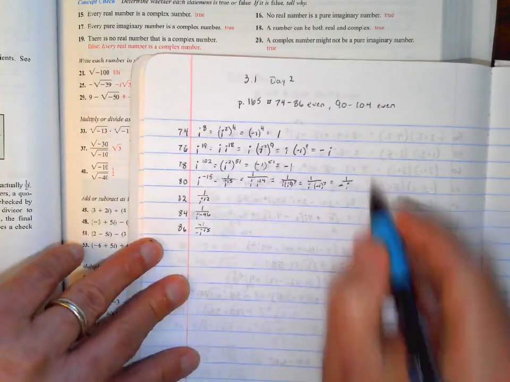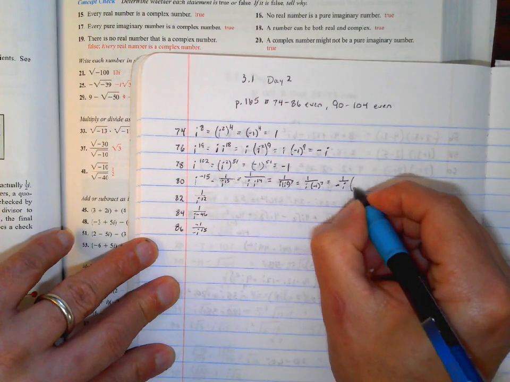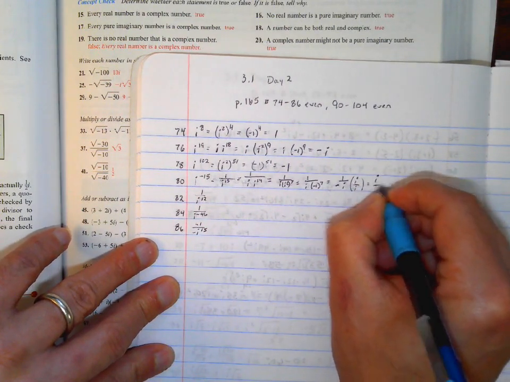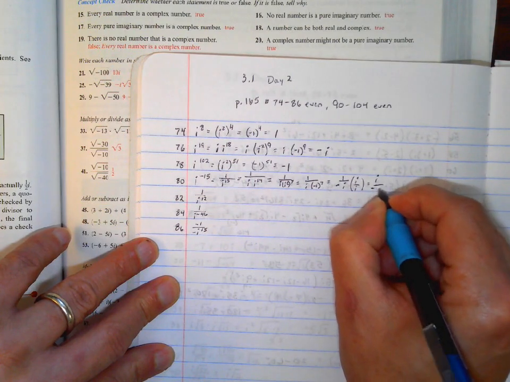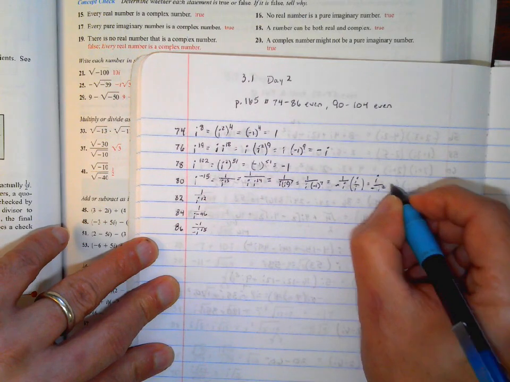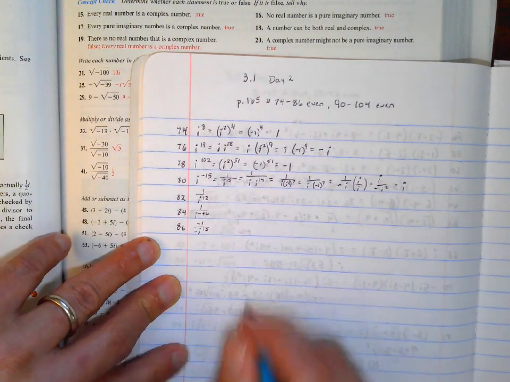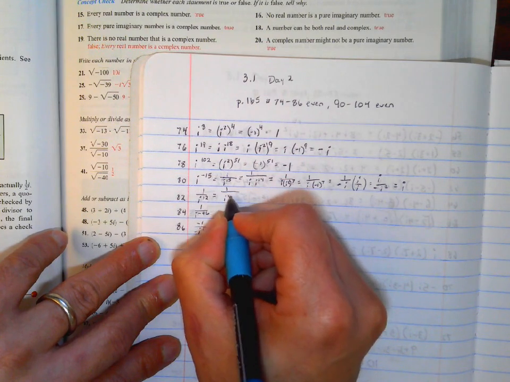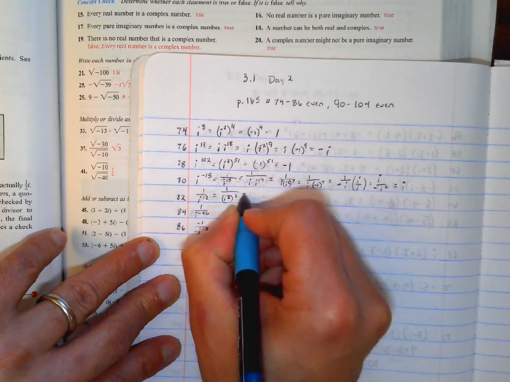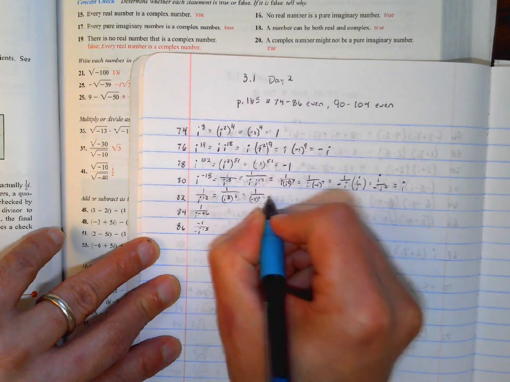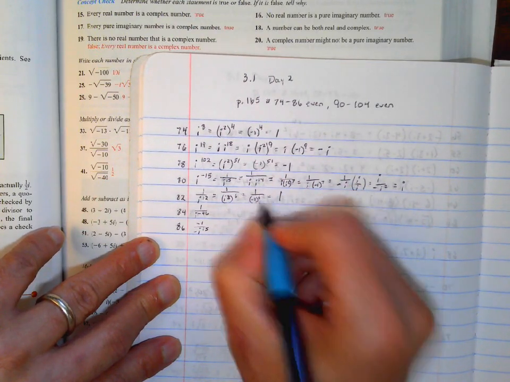Okay, if you remember, we don't like I in the denominator, so you multiply by I over I, which is I over negative I squared. I squared is negative 1, times this negative makes it a positive 1I. I to the 12th would be I squared to the 6th power, which is negative 1 to the 6th, which is 1. So we just get 1 there.